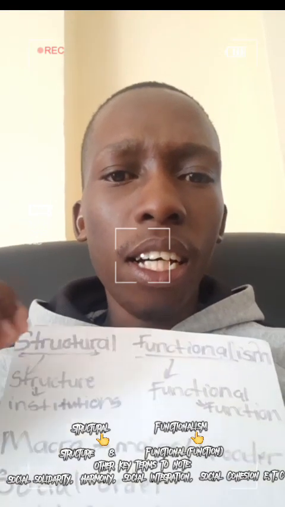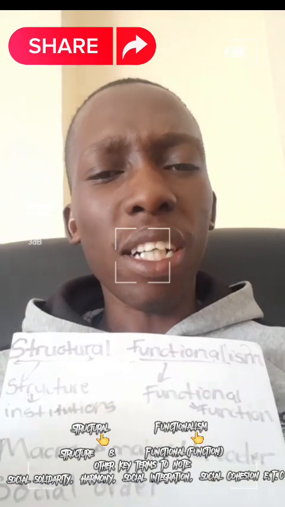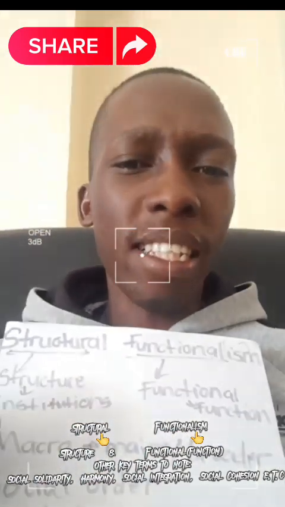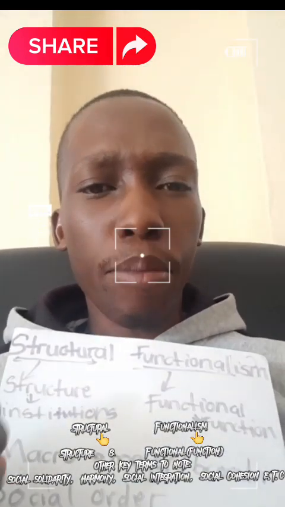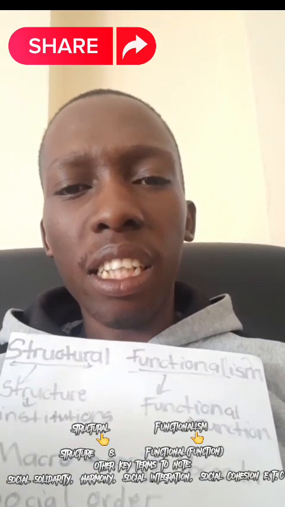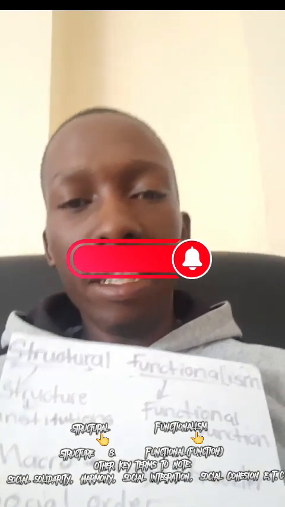So what is my agenda in today's lesson? I want you to understand what structural functionalism is, and this chart has answers to what structural functionalism is, and I'm intending to take you step by step into understanding this theory. That's the main idea. But then what are we saying? What is structural functionalism? What is there to understand?